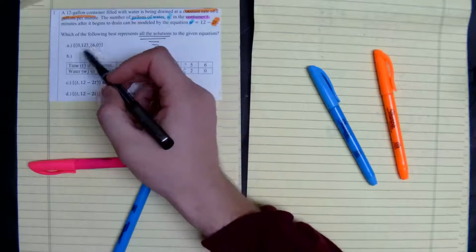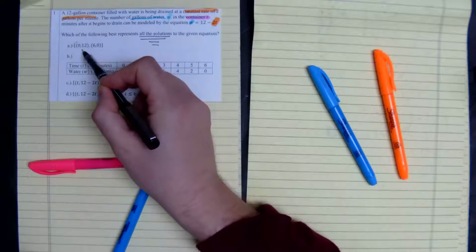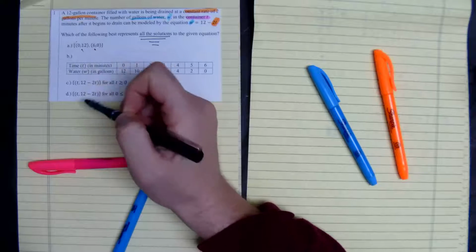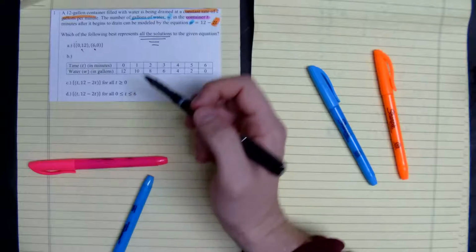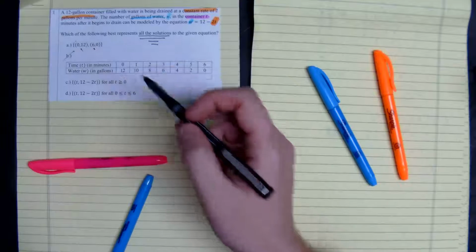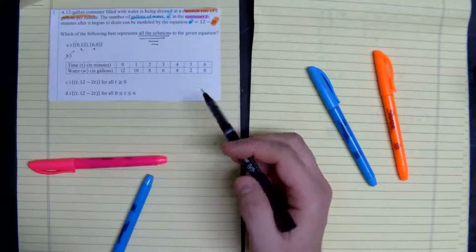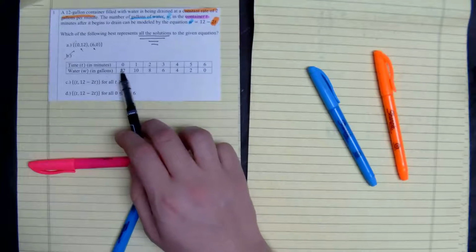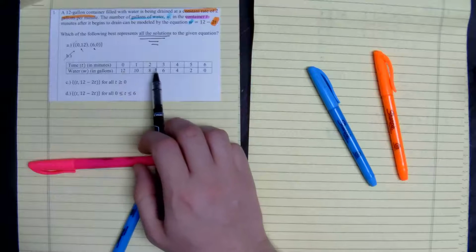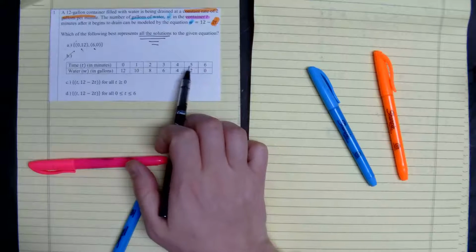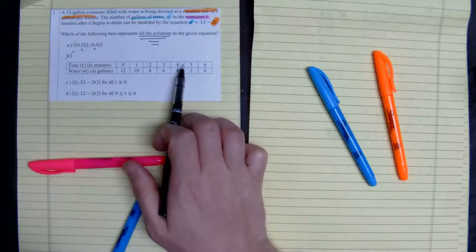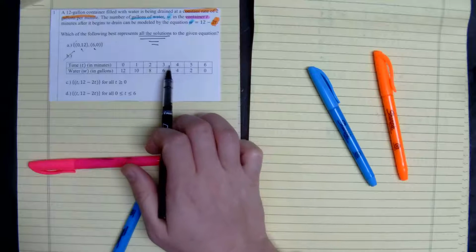So right away, I know I can get rid of this set of data because this is just when it begins. This is when it ends. And then we have right here, and this one's not going to work either because look, it's just going by intervals of minutes. We can have seconds, milliseconds of how much is being drained.